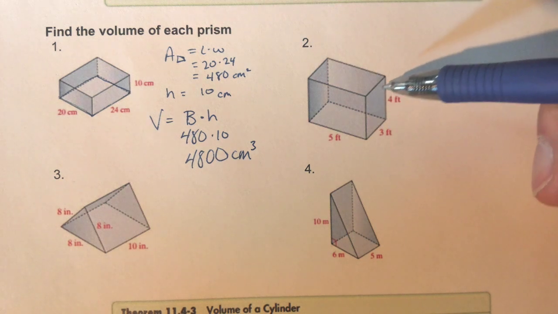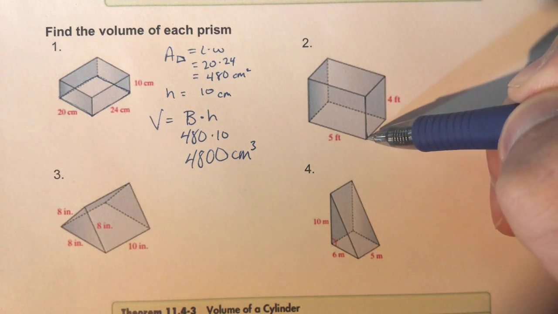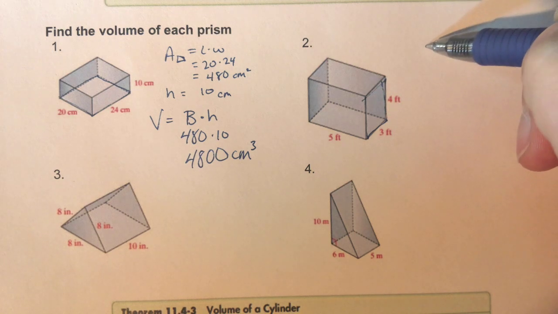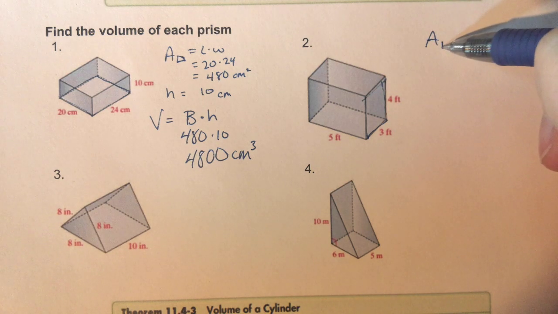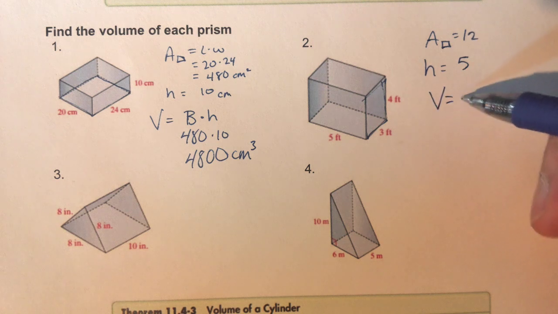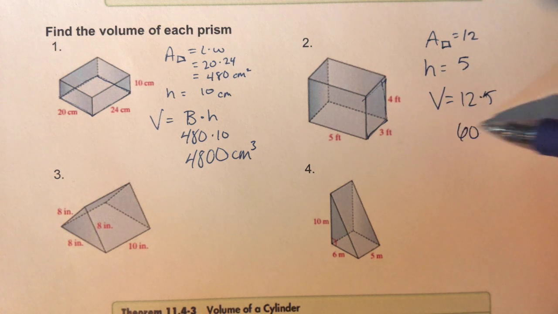Okay, number two, let's say that this is my base. Let me use the right side this time. So the area of my base, or my rectangle in this case, is 12. My height is 5. So my volume, 12 times 5, is 60 cubic feet.